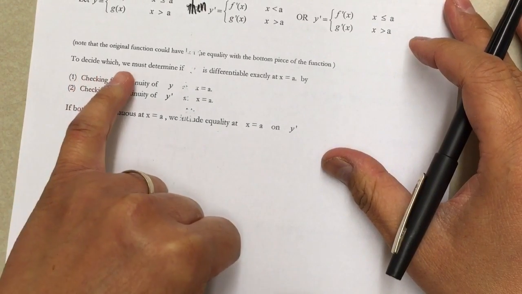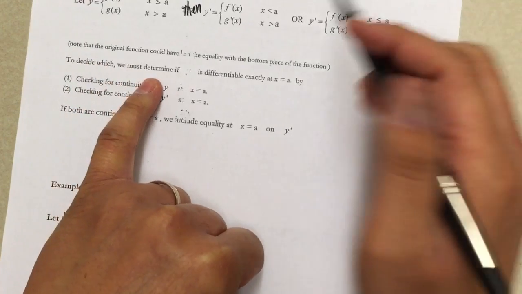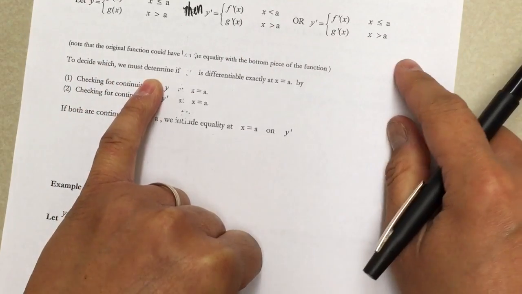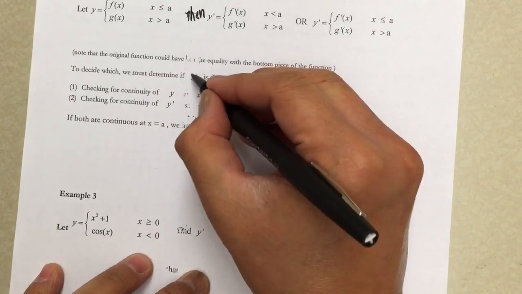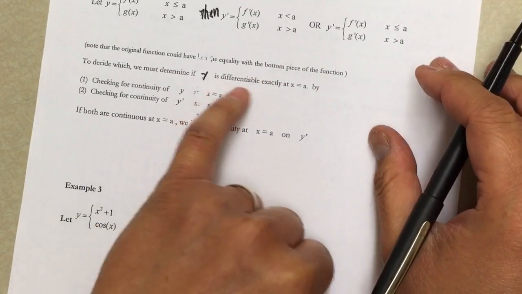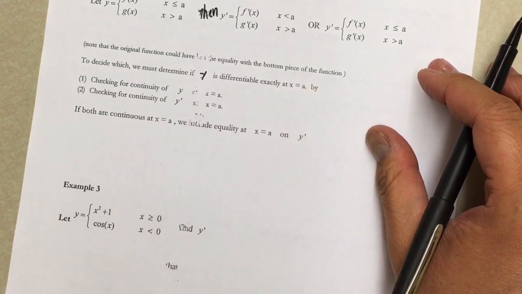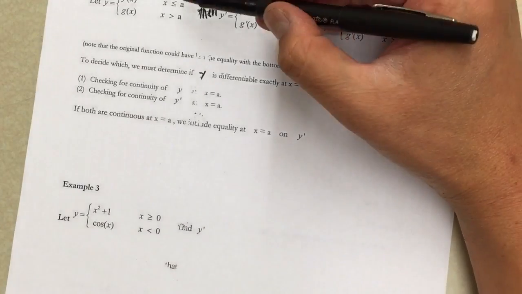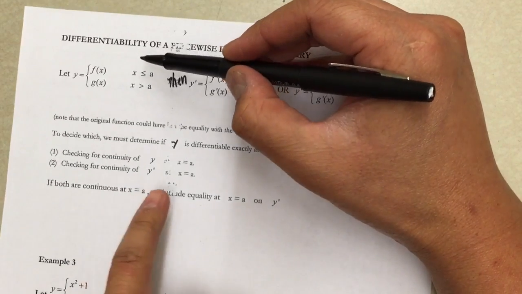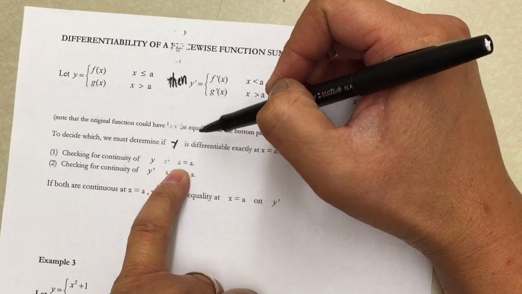To decide which one of these, we must determine if y is differentiable at exactly x equals a. And the way we determine that is we look back at the original function, and we need to make sure that the original function is continuous at x equals a.